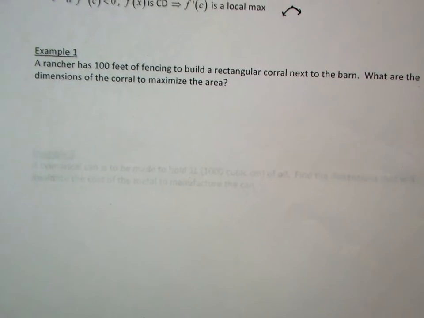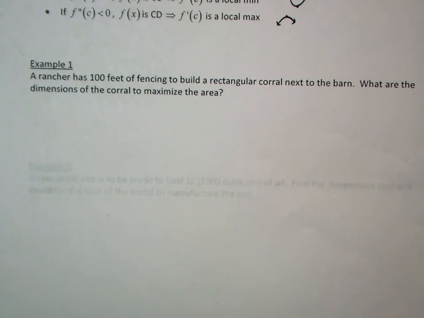Okay, so example number 1. A rancher has 100 feet of fencing to build a rectangular corral next to the barn. Okay, what are the dimensions of the corral to maximize the area? All right, so we're going to build a corral in the shape of a rectangle, and we're going to put it next to the barn. Now this is significant because the barn is going to be one side of this corral.